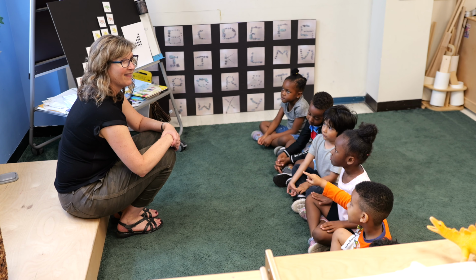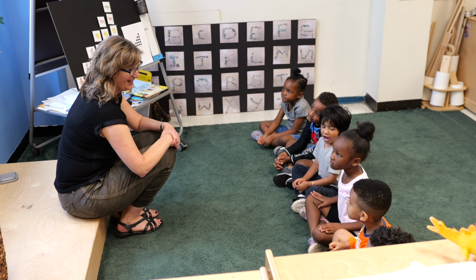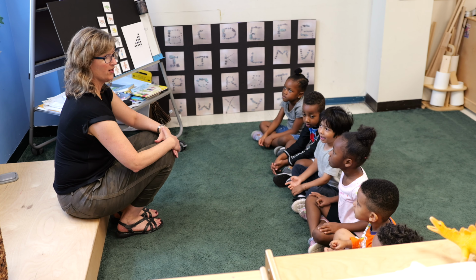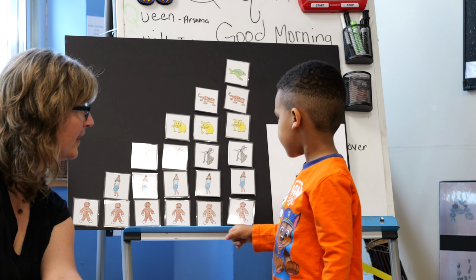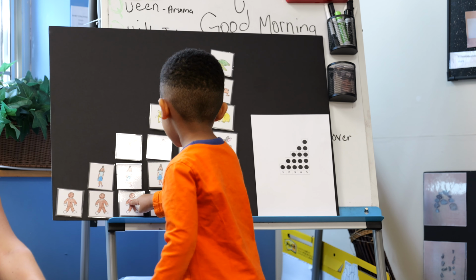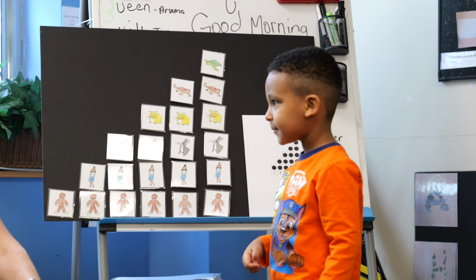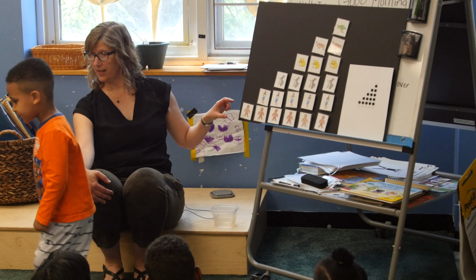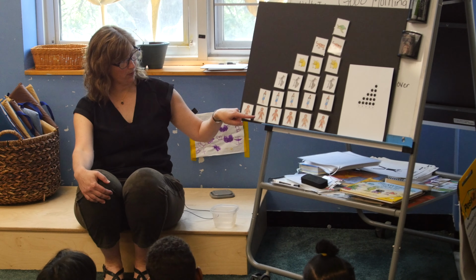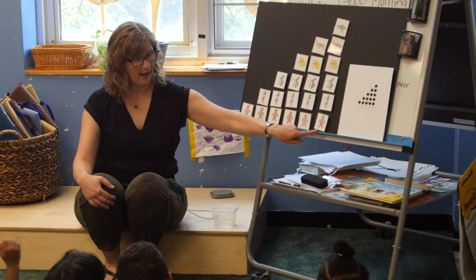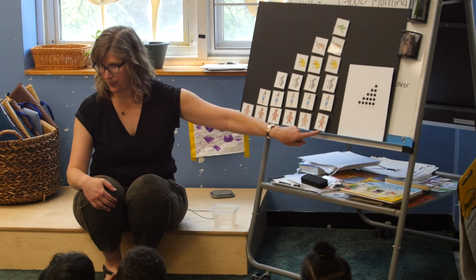6, 5, 4, 3, 2, 1. Here, Bamlet, come here and show us what you're pointing at. 1, 2, 3, 4, 5, 6. Oh, thank you for showing us that, Bamlet. If we go this way, we have a lot of gingerbread boys, right?